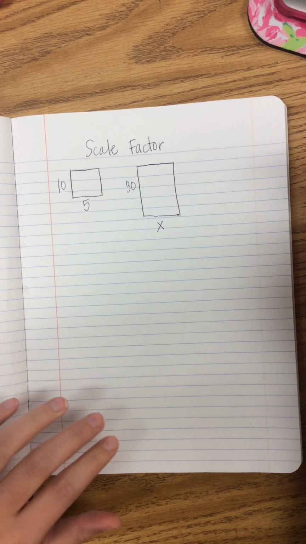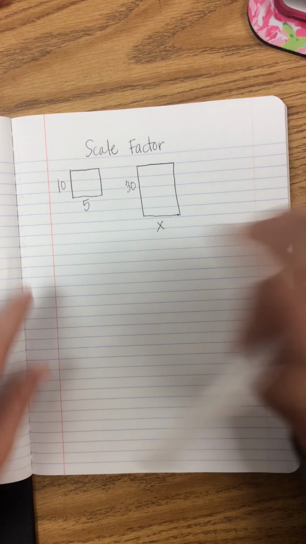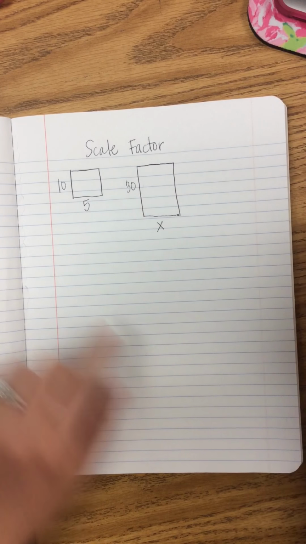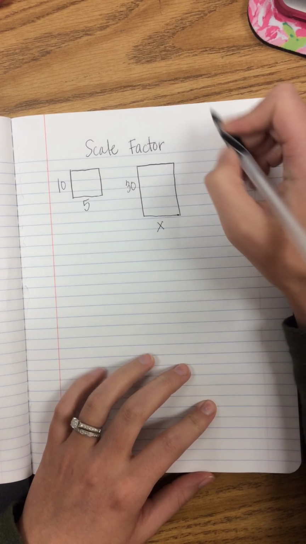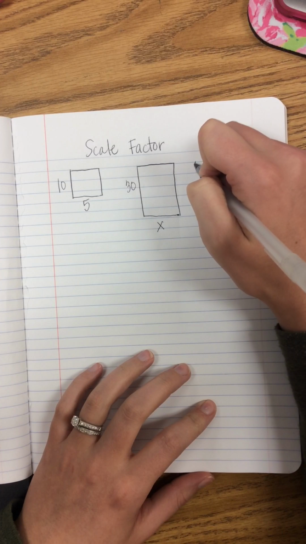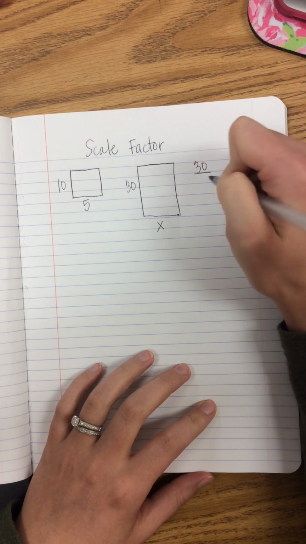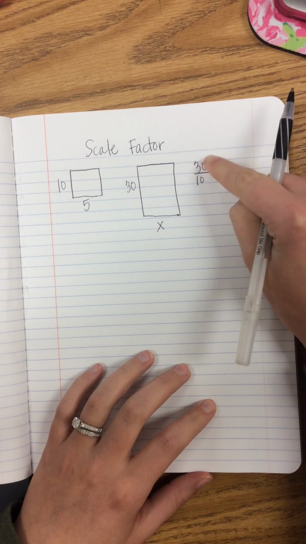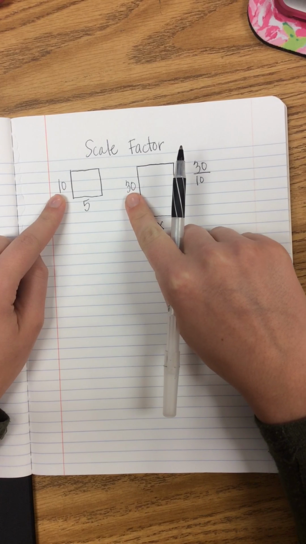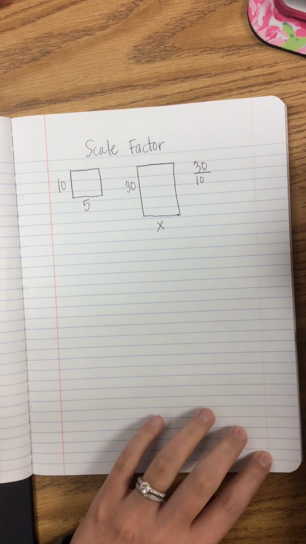We've been practicing writing ratios with corresponding sides, so we're going to do that same thing. We're going to write a ratio. We're going to start with 30 over 10. Those are corresponding sides, 30 and 10. So that's our ratio.